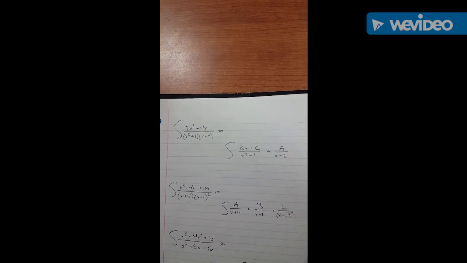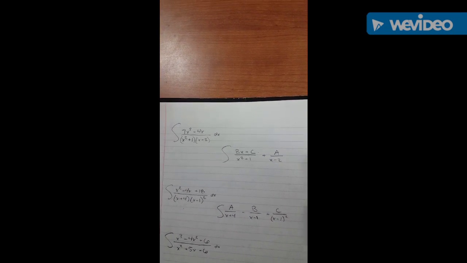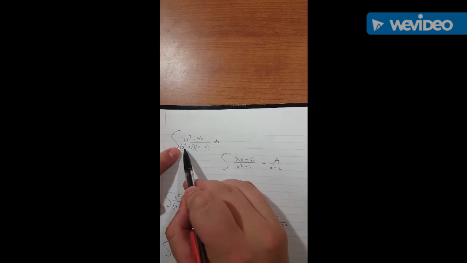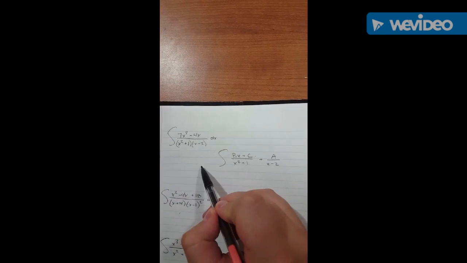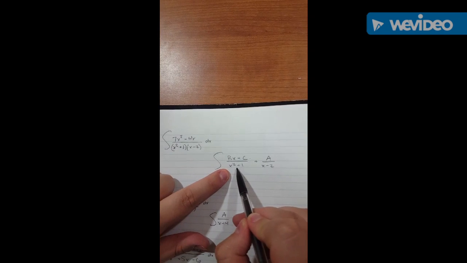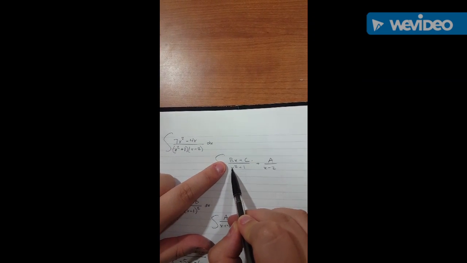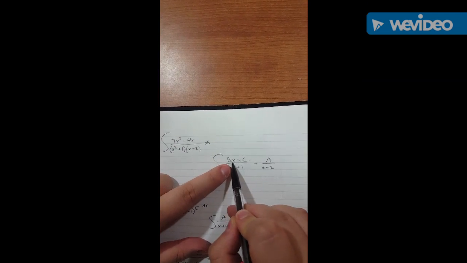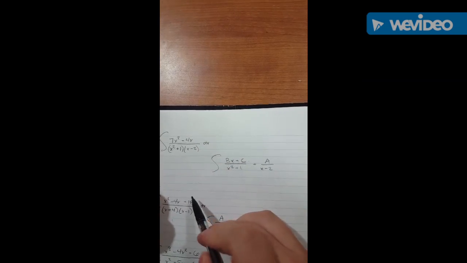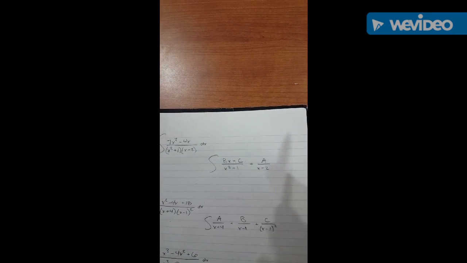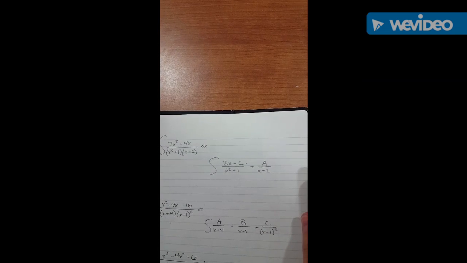Here are a couple examples of some special cases for partial fraction decomposition. In this case, if you have x squared as one of your factors in your denominator, you simply take your x squared factor as your denominator, and in your numerator you take variable times x plus another variable, and carry out normal partial fraction decomposition.